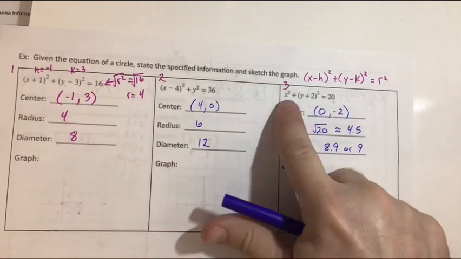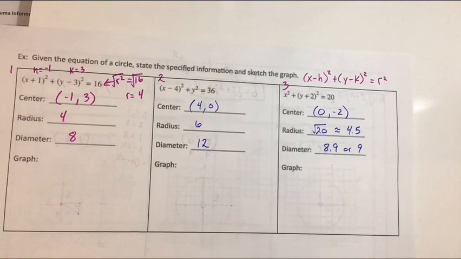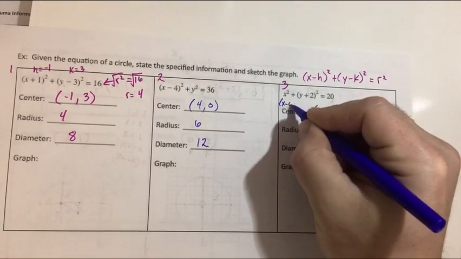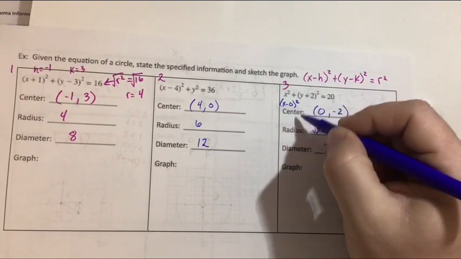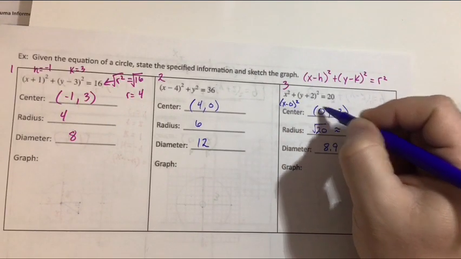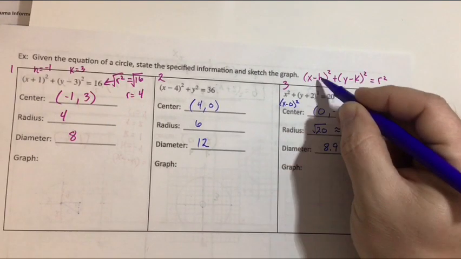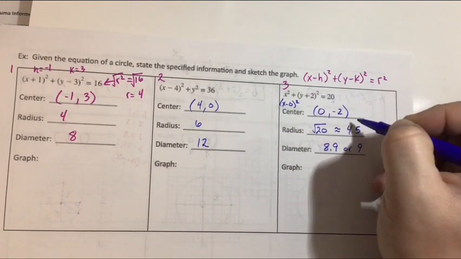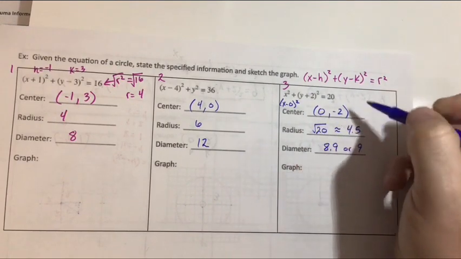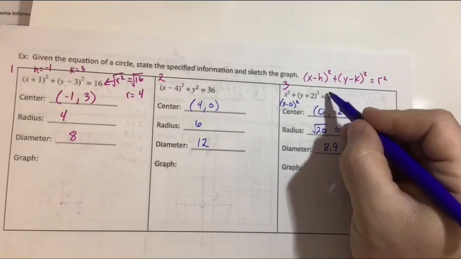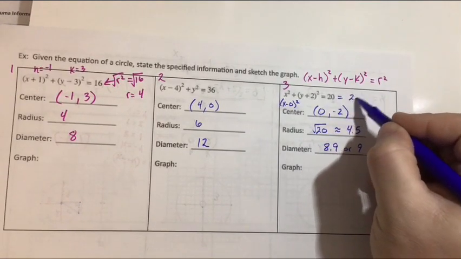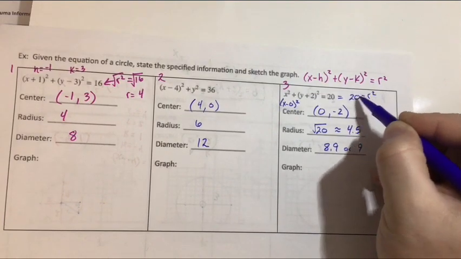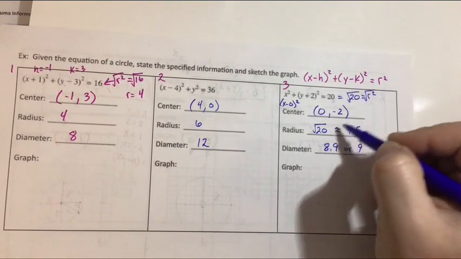Over here in this example, again, there's just x squared, so it's like we originally had x minus 0 squared to make it just x, so the center's x coordinate is 0, and then the opposite of 2 for this k value is -2, so the center is at 0, -2. Your radius is the square root of 20, and here's where you have to be careful. Remember, 20 equals r squared. So to find out what r is, we have to take the square root.